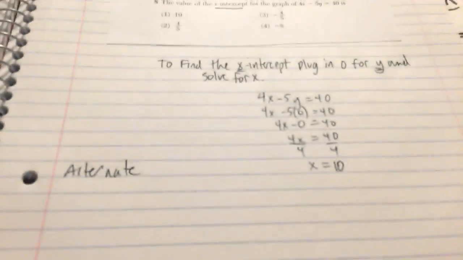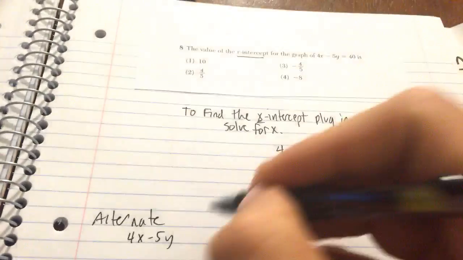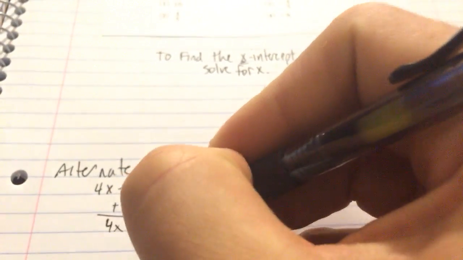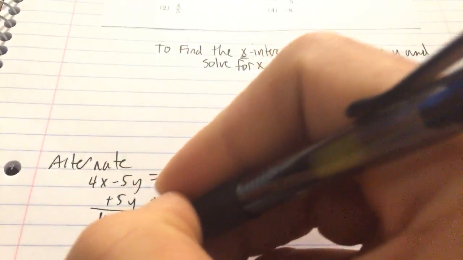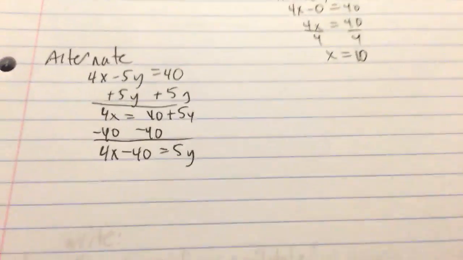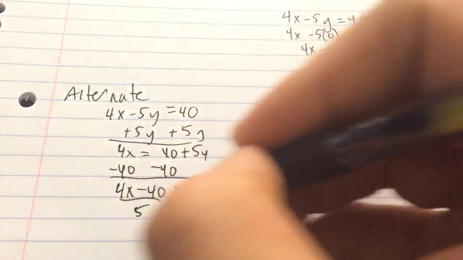Another alternate way would be to take 4x minus 5y equals 40, put it in standard form, solve for y, and you get 4/5 x minus 8.